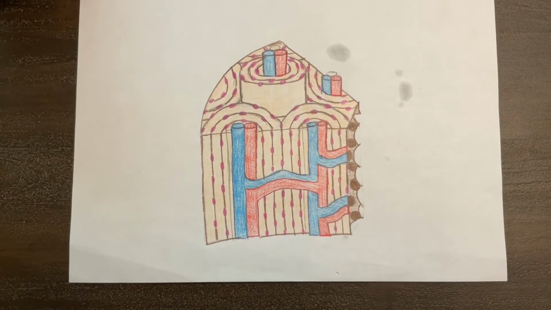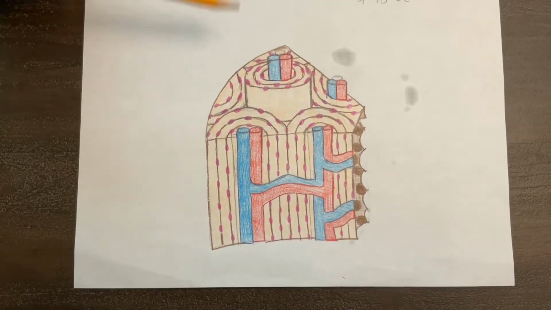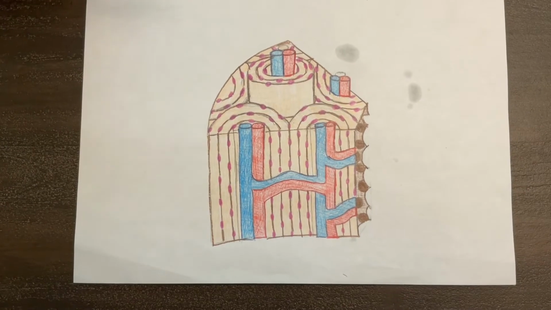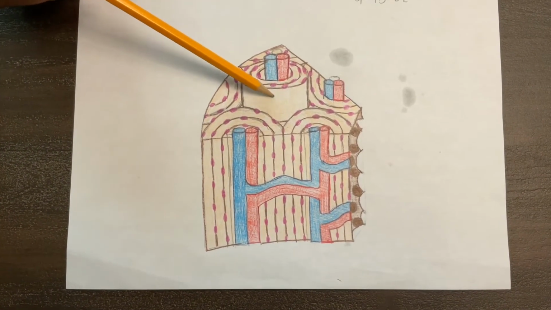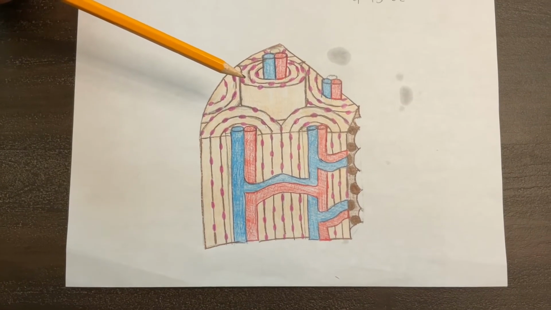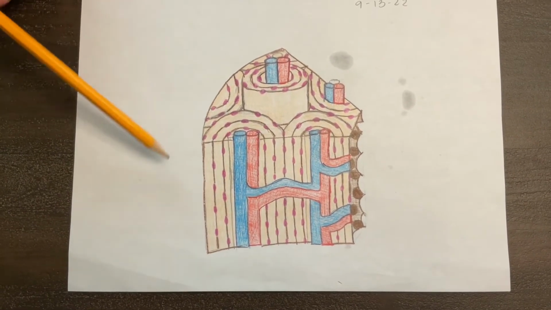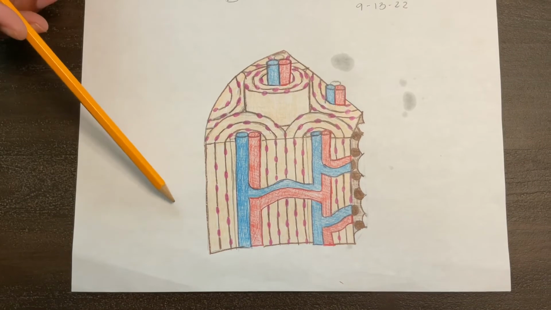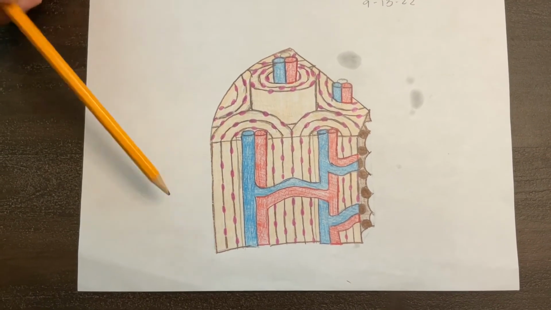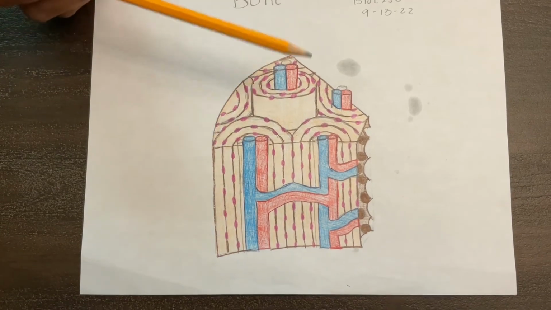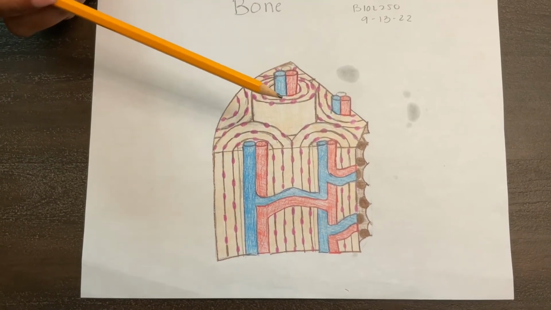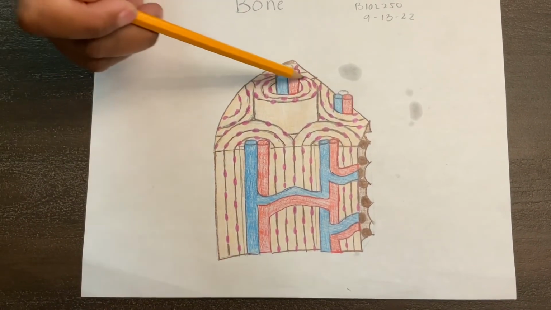The osteocyte is right here. The osteon is right here. The periosteum is right over here. And I don't remember if I said the concentric lamellae, which is right in here.